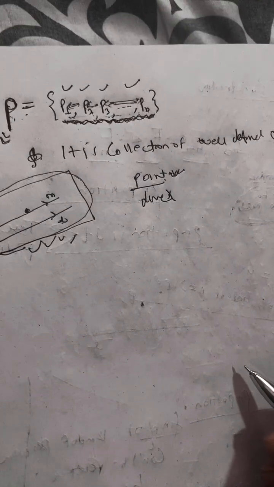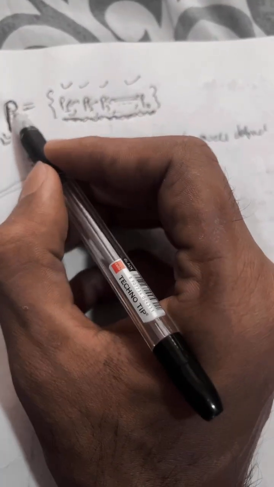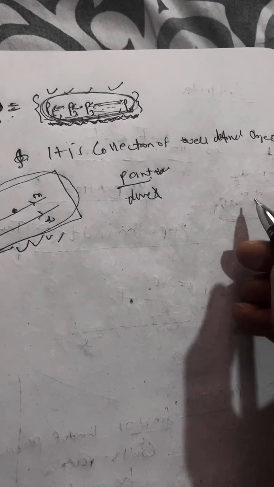So what is backtracking? Backtracking is, I consider a proposition P, a compound proposition, which is a set of atomic propositions, and then there is a relation on this P1, P2, P3 and so on. There is some sort of relation between them, right? And there is an order in a sense.